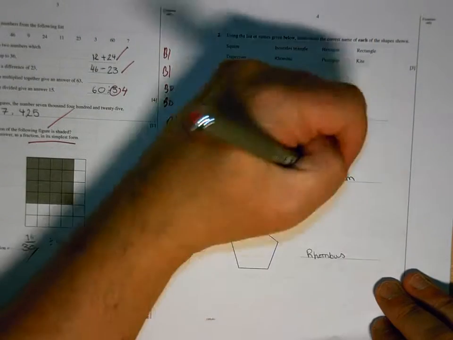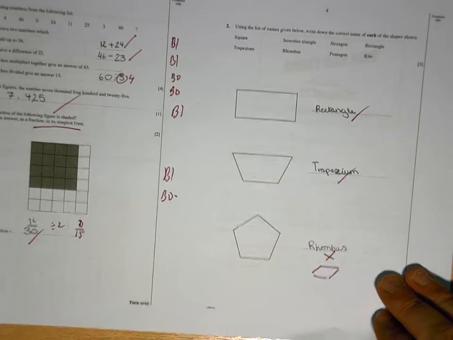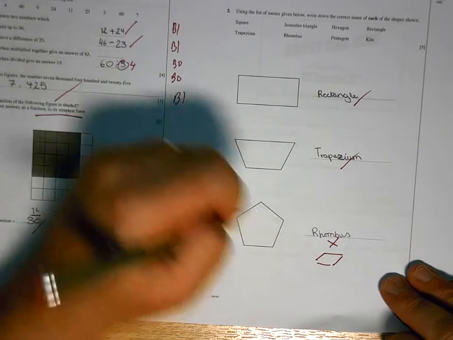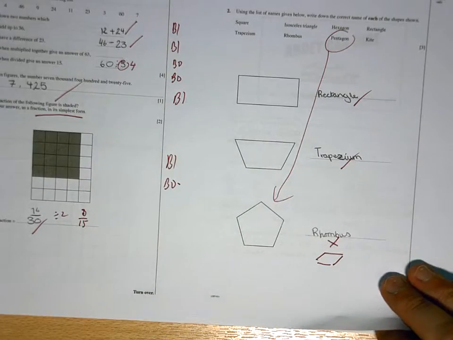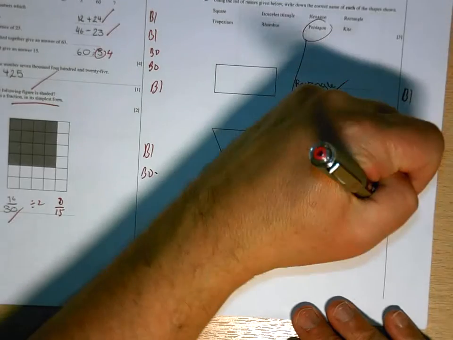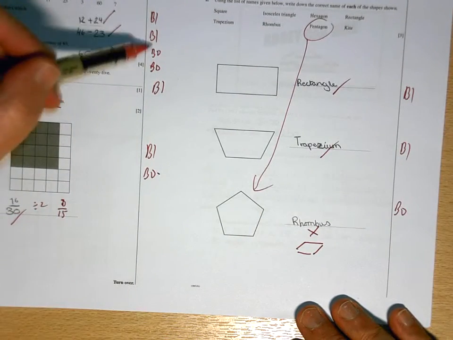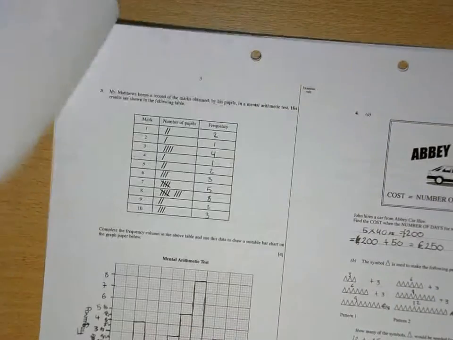That is a rectangle. That is a trapezium. That's not a rhombus. A rhombus is a sort of squashed square. That is a pentagon. Where are we? There. 5-sided shape. So 2 marks for that. Total for the page: 1, 2, 3, 4, 5, 6.